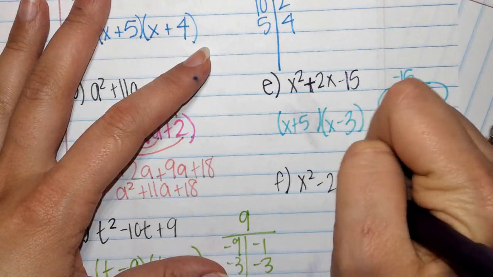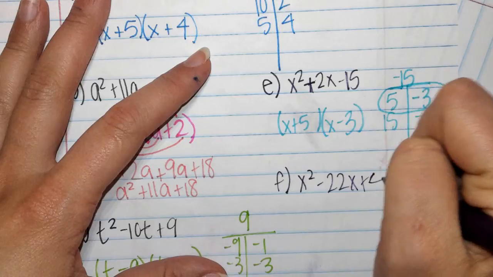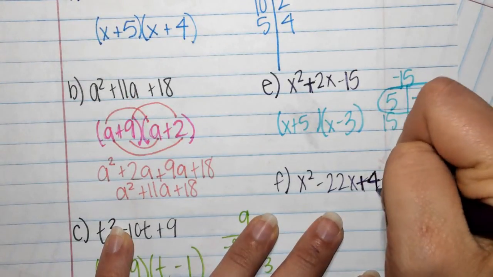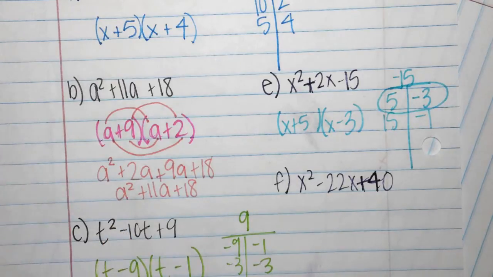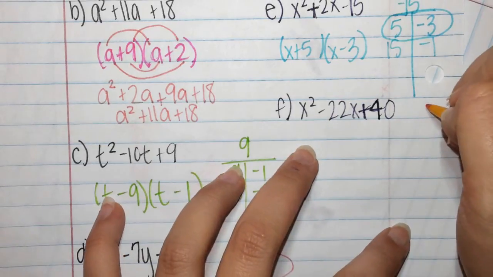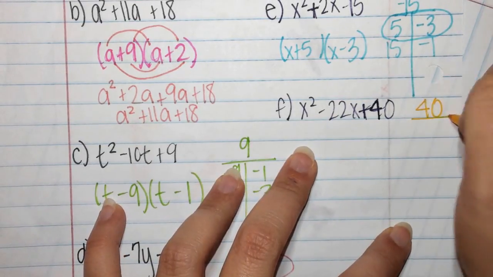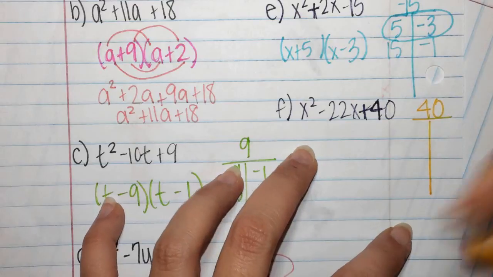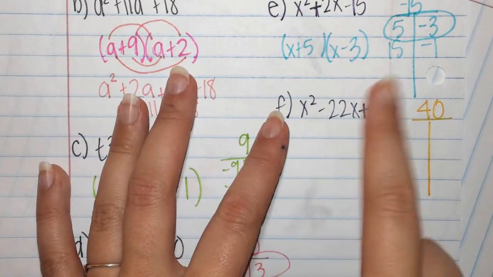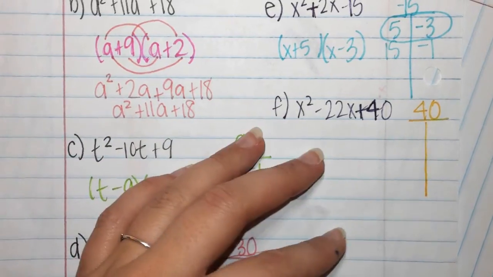X squared minus 22x plus 40. All right, this time C is positive. So what do we do? Nope, C is positive. You do it like regular, but what do both of our signs have to be? Negative. All right, what two numbers multiply to give us 40?